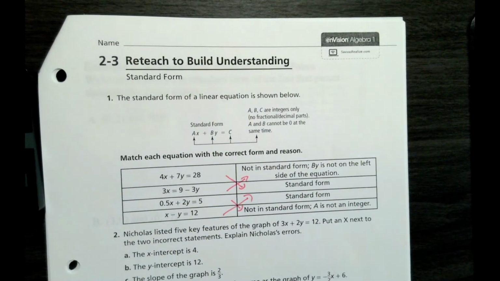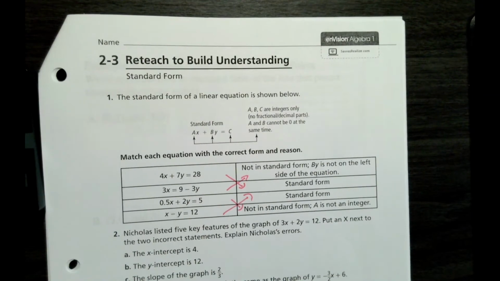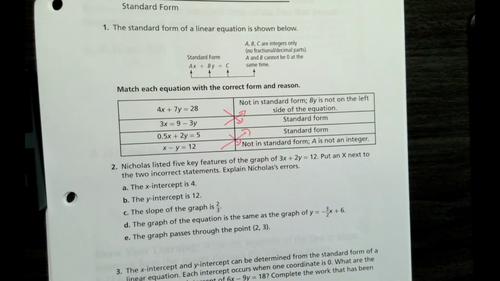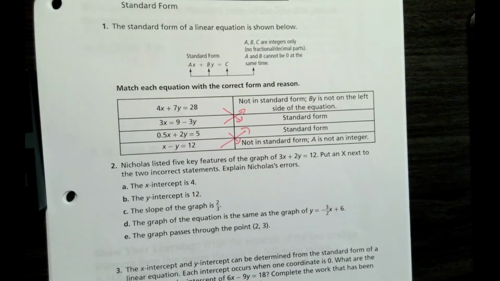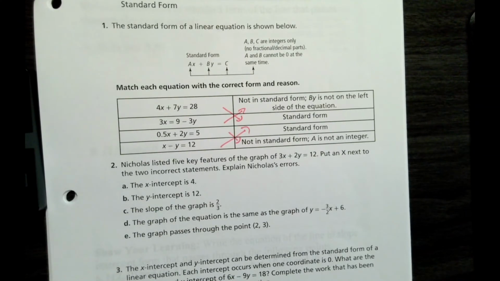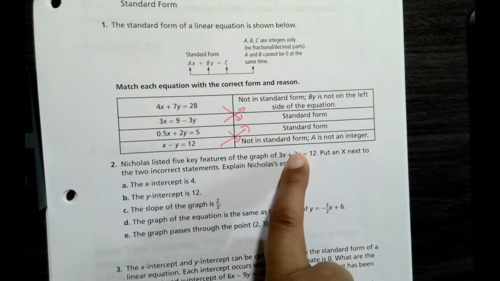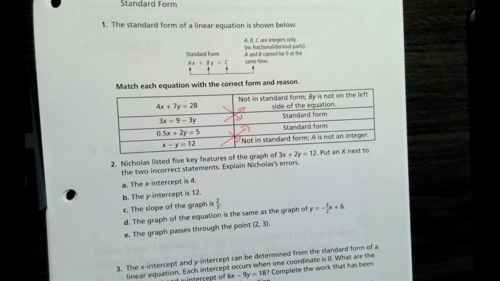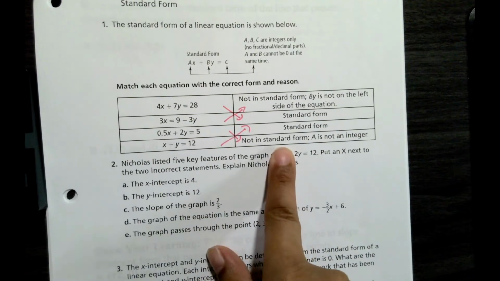Alright. We want to figure out what he did wrong. He is given 3x plus 2y equals 12. We want to figure out, well, what did he say is wrong? Well, then it says the x-intercept is 4. Well, let's check that. All we have to do to find the x-intercept is get rid of the y. So if I cover up that y right there, we have 3x equals 12. Well, 12 divided by 3 is exactly 4, so that one's right. Let's talk about the y. If I want to know the y, I cover up that. And so I get 2y equals 12. So y would be equal to 12 divided by 2, which is 6. So this is wrong. It should be 6.